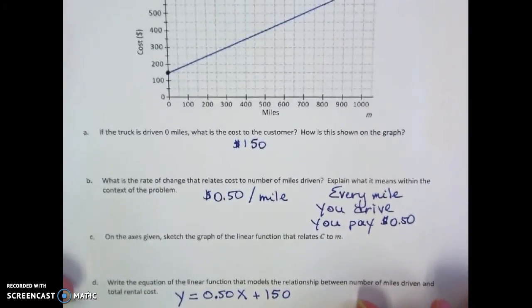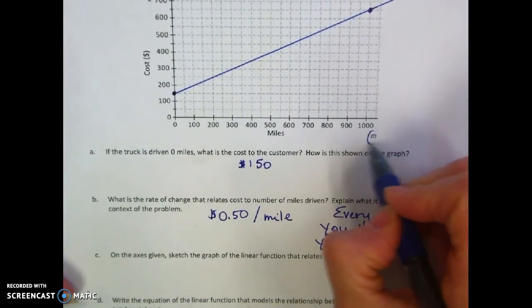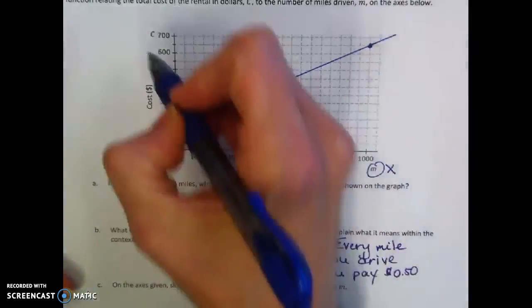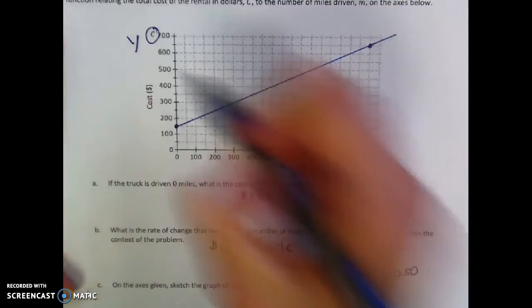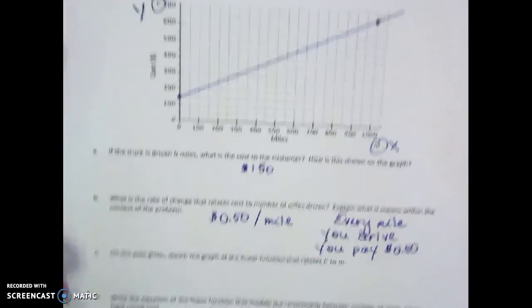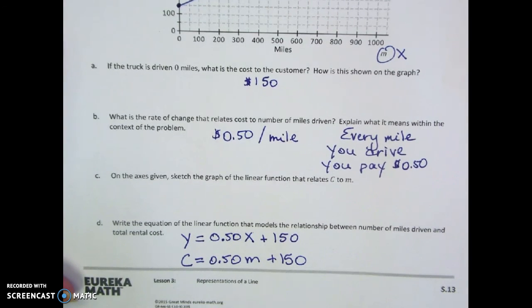And you can see up here from the graph, they used M here in place of the X, and they used a C here in place of the Y. Okay, so there's your equations for this problem.